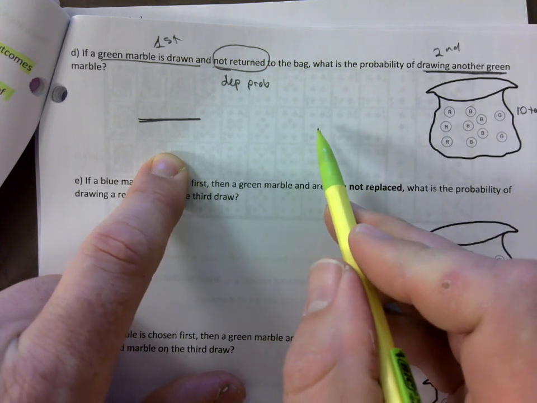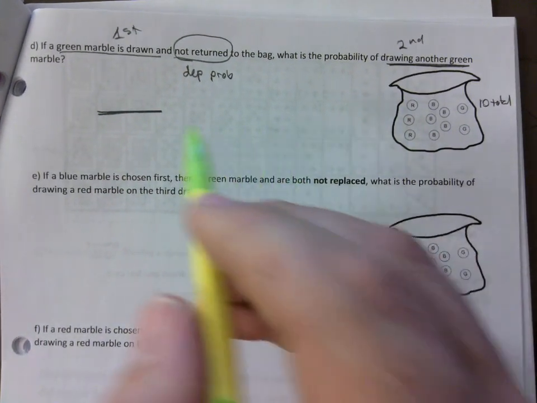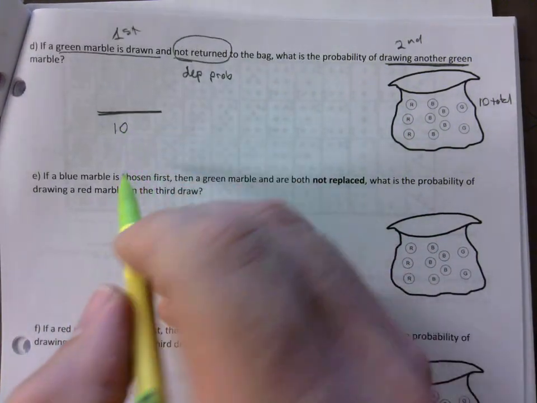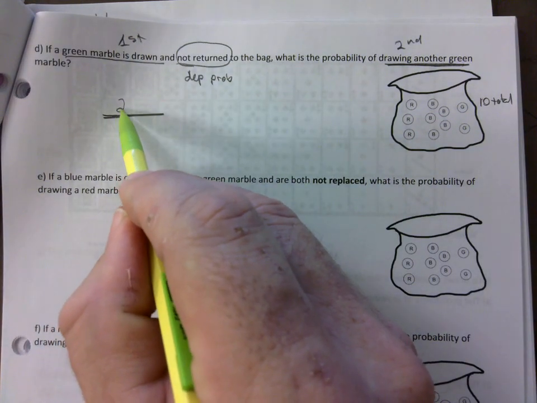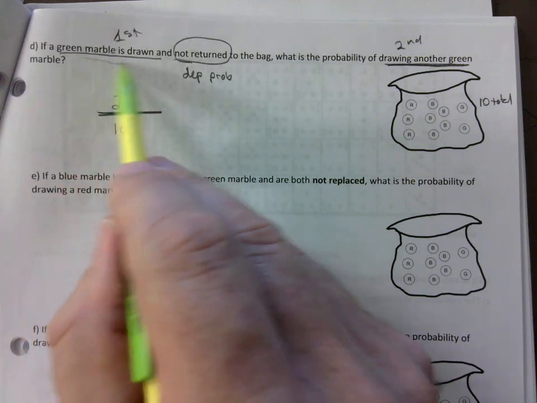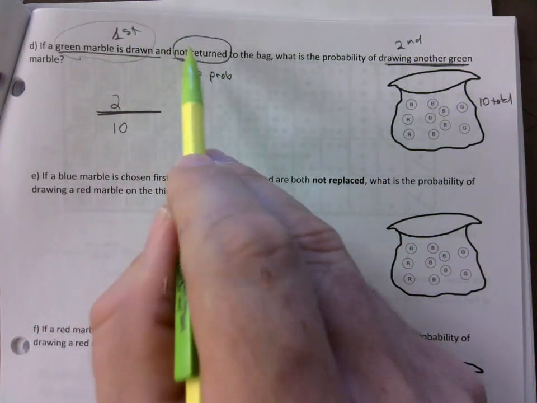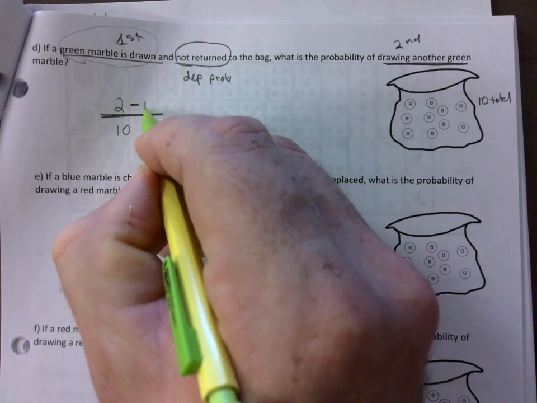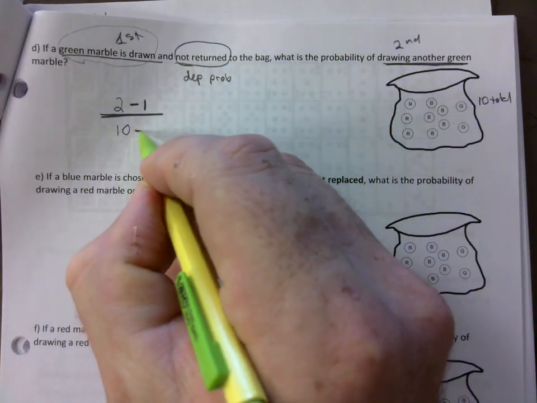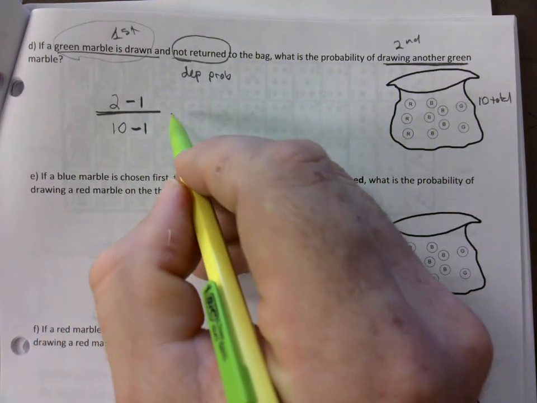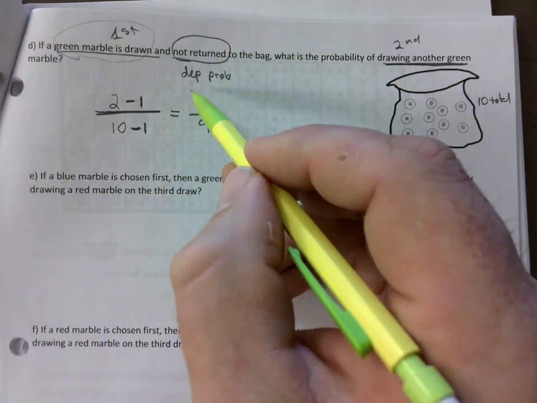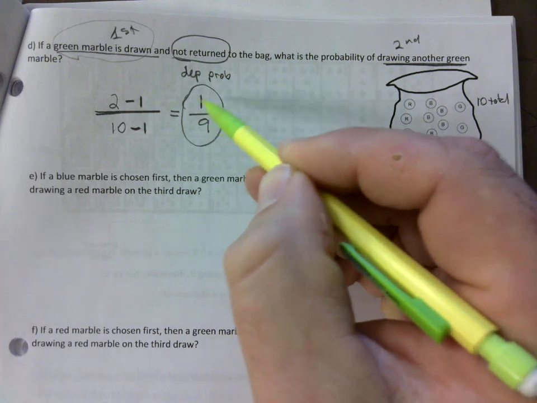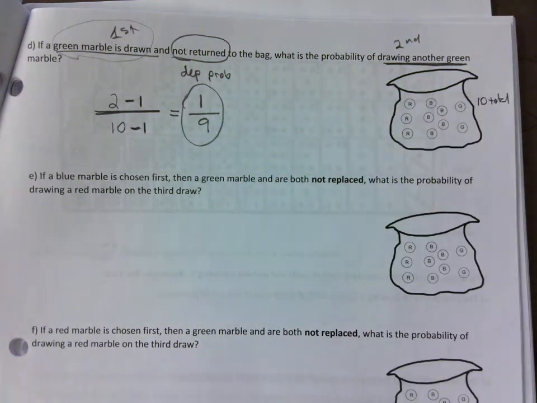You drew, sorry, so you have 10, and at the beginning, how many greens did you have here? You had 2 greens, correct? But the first one is drawn, the green one is drawn and not returned. That means that it affects your number of greens, and it will definitely affect your total number of marbles. So this would be 9, and this would be 1. The probability of the second marble being a green one is now 1 over 9.